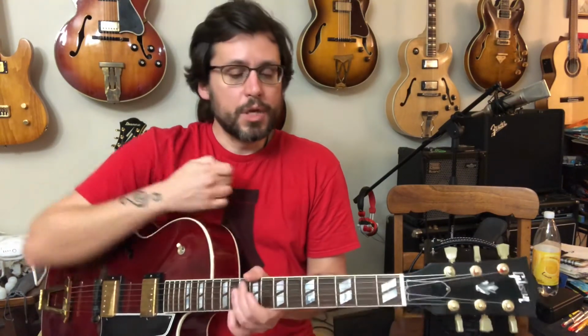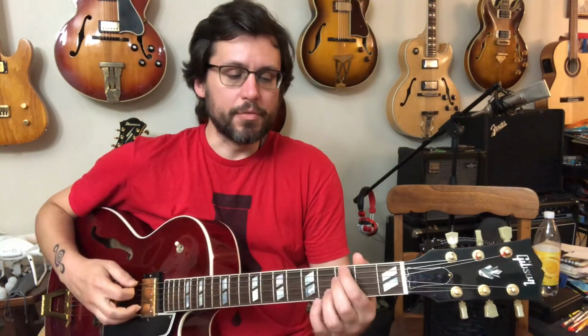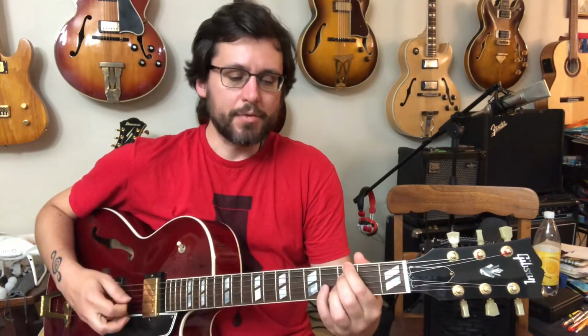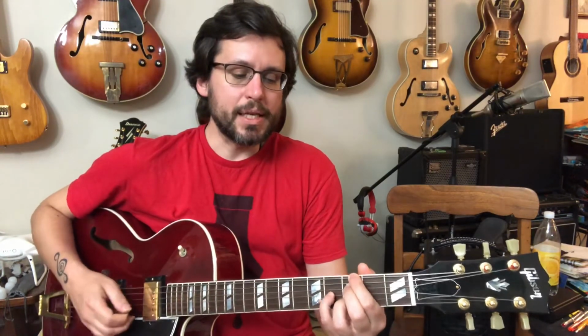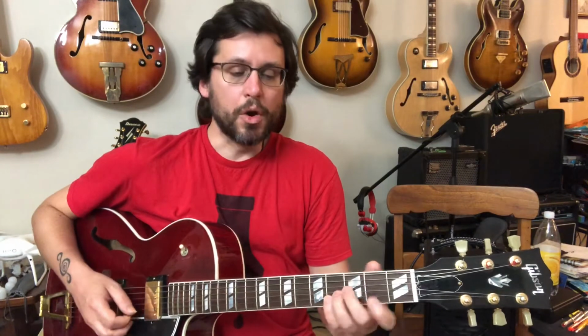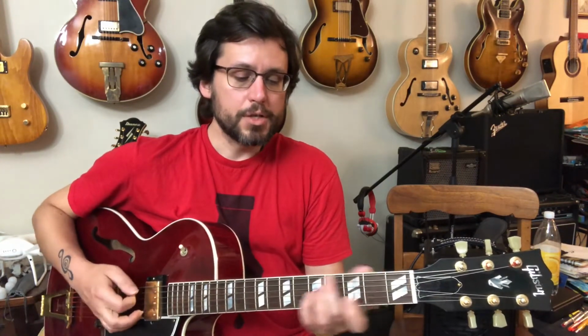Now, the way to find these, as we've talked about before, is knowing what the scale degrees are, what the chord tones are in the chord voicings that you're playing. So just to use this one as an example, we have root, 7th, root, 7th, 3rd, and 5th. Immediately we can see, okay, here's the 5th, I raise it for sharp 5, I lower it for flat 5.